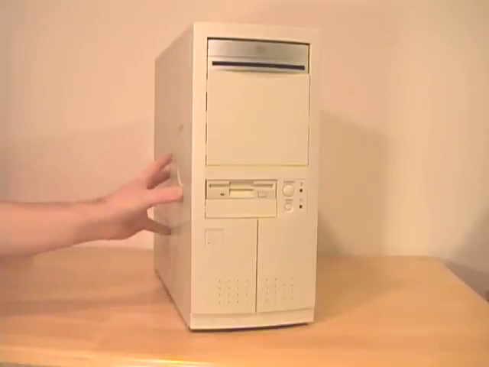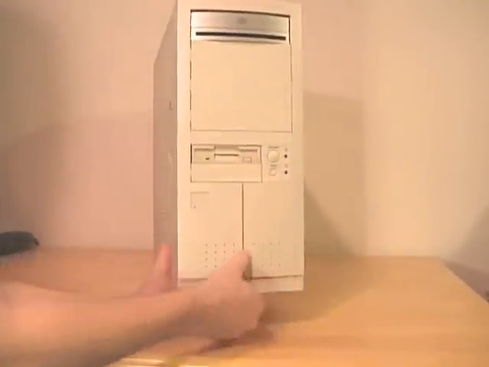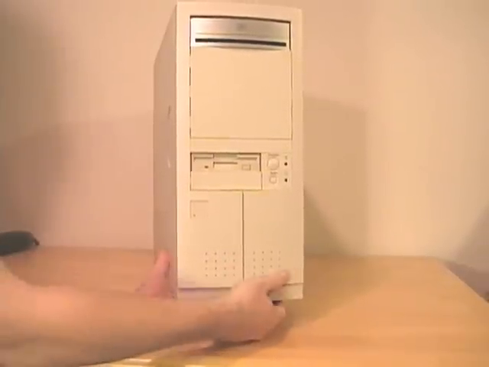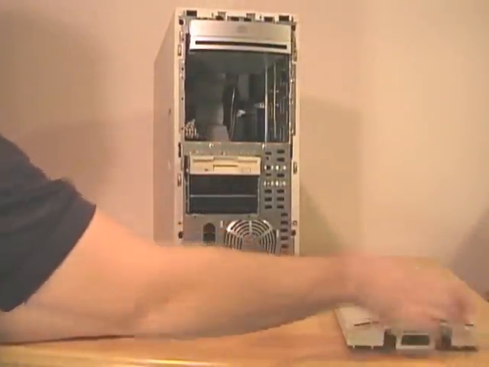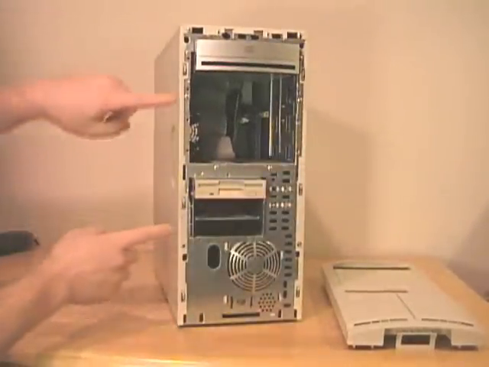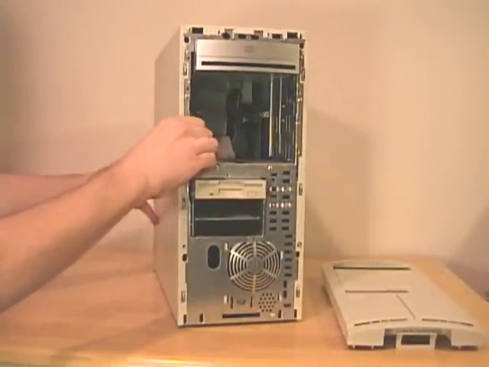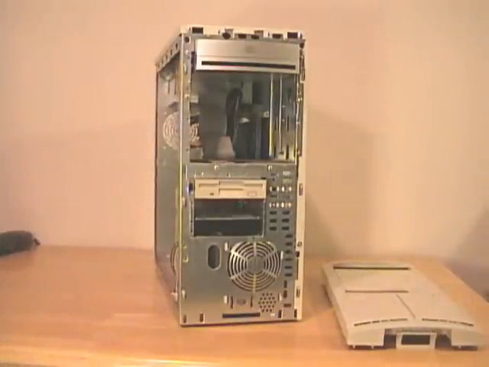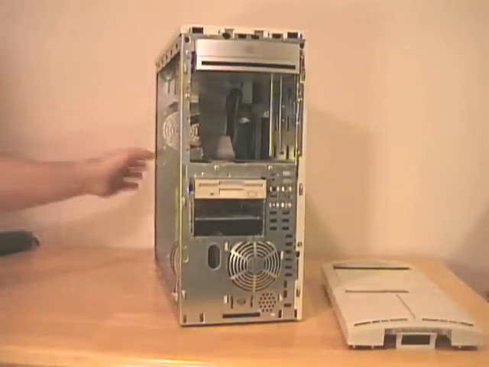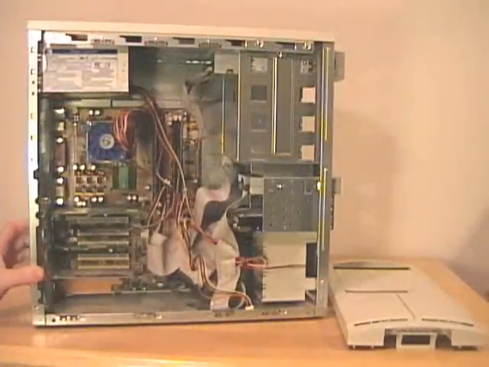To access the inside of this case, I have to remove the front bezel. Lift the case up and there's a little tab under here that I can use to remove this front bezel. Set that aside. There will be 2 case screws. I've removed these screws already. This case has the side panel that slides forward, which I remove, set aside, and that allows me access to the inside of this case.